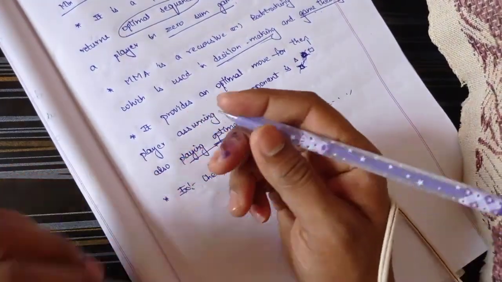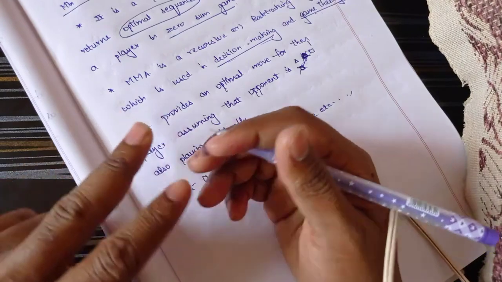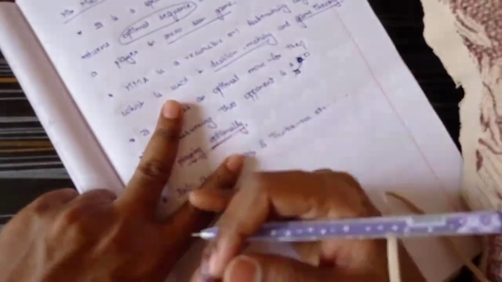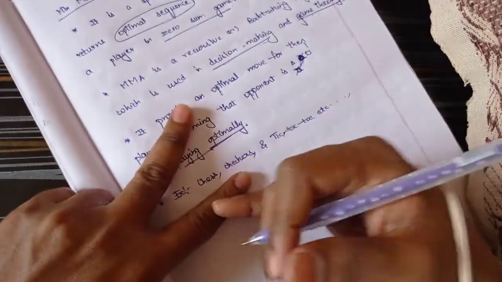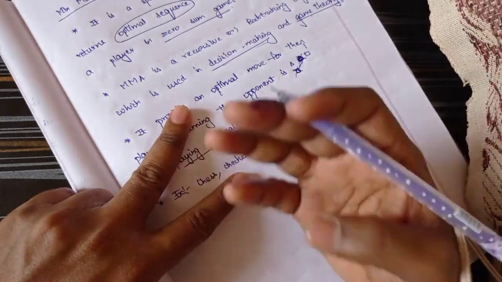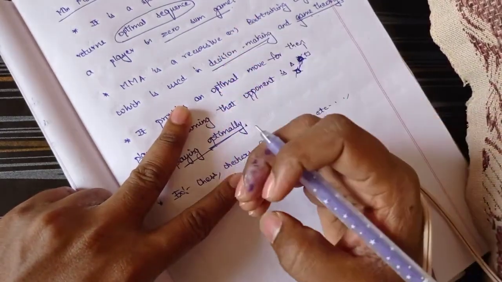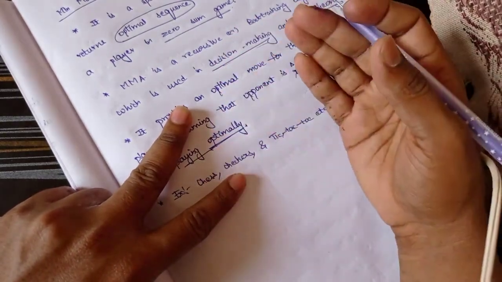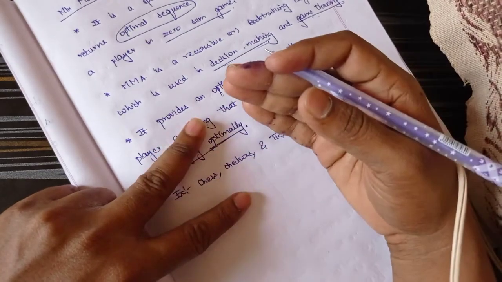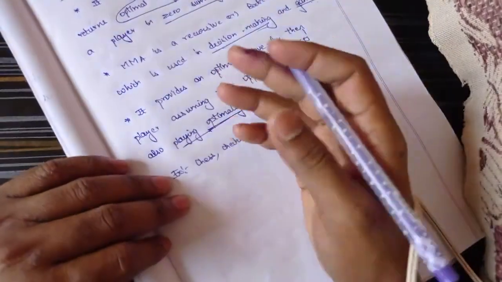So coming to the min-max algorithm, in this algorithm there will be two players, one is the minimum and one is the maximum, that is min and max. Min will try to minimize the solution from the opponent's point of view, whereas max will maximize the solution from our point of view. So that is what they are doing.